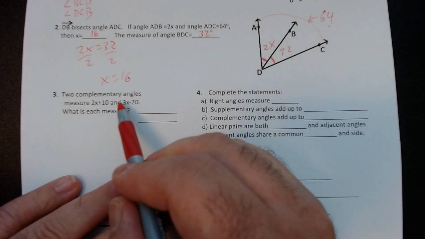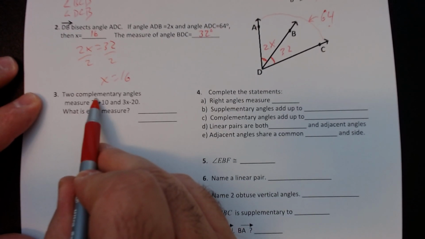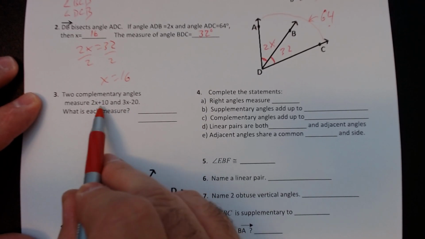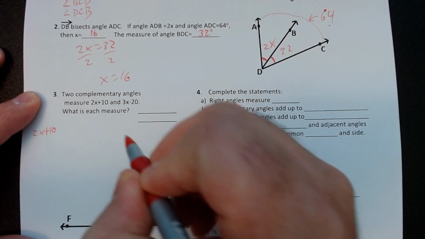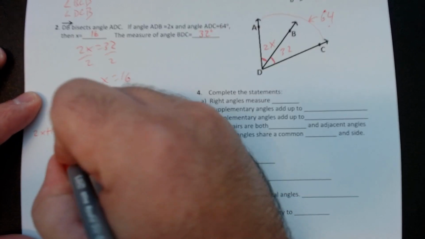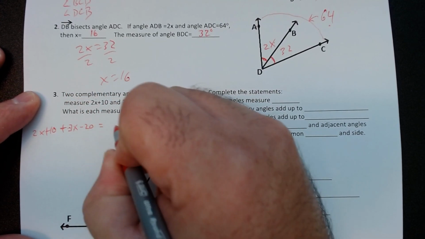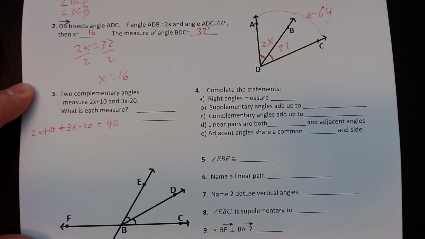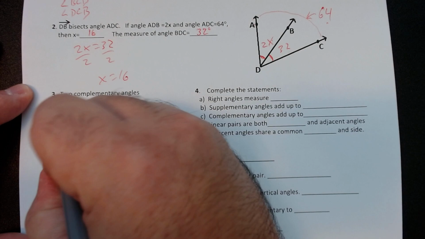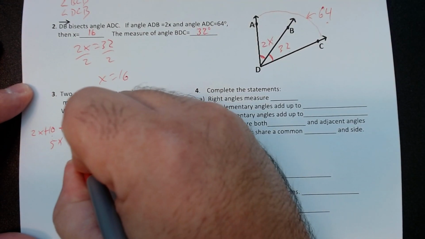Next one, number 3, says two complementary angles measure 2x plus 10 and 3x minus 20. So because of this word complementary, I know these have to add up to make 90 degrees. So that's what I'm going to write for my equation. So 2x plus 10 plus 3x minus 20 equals 90. Because complementary, they add up to 90 degrees. Then you need to combine like terms. 2x and 3x is 5x. 10 and minus 20 is actually going to be negative 10.